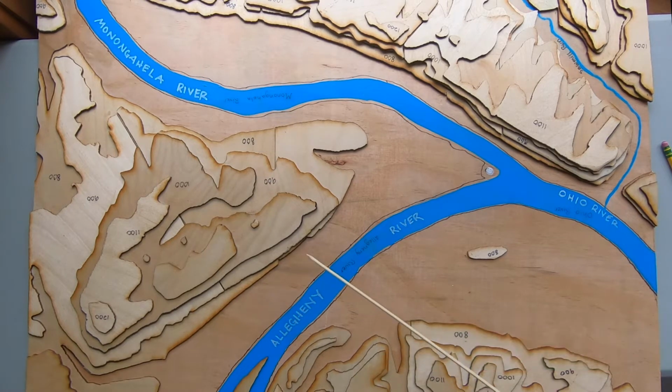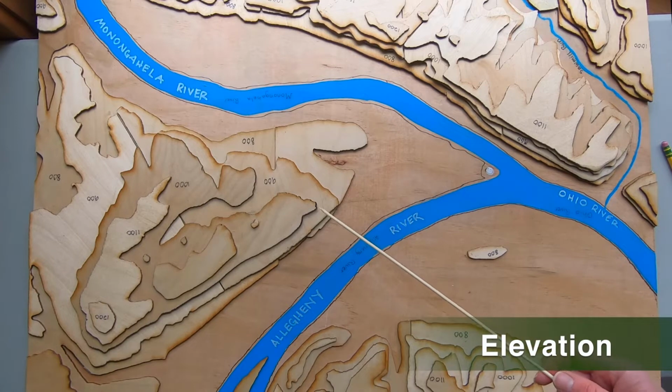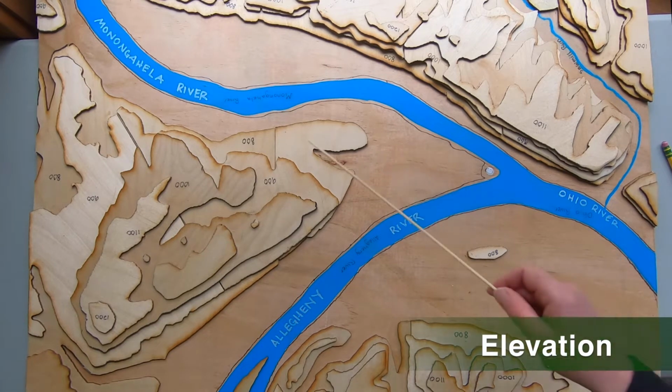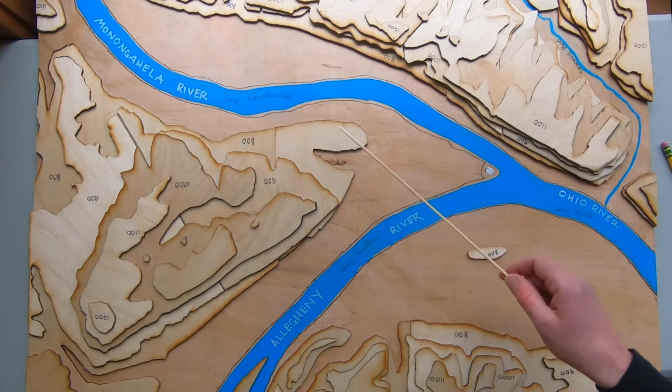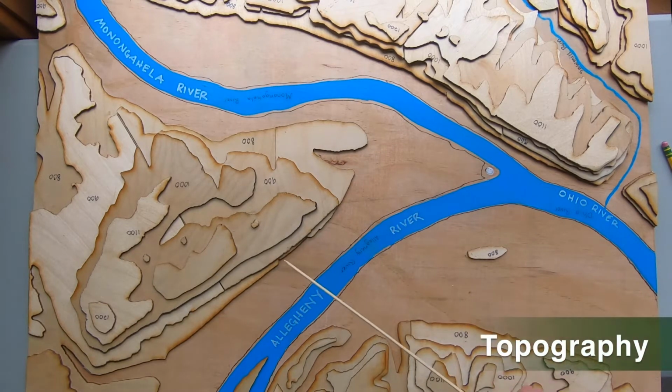So this is a 3D contour map. It shows you elevation. So that's how many feet above sea level something is. It also shows you the features of the land. So hills, valleys, curves, things like that. This is called topography.